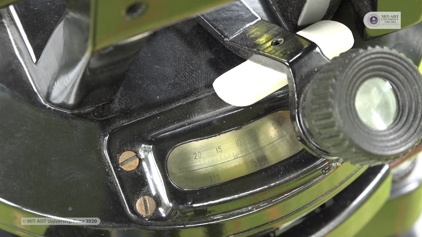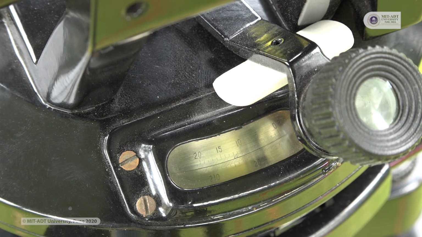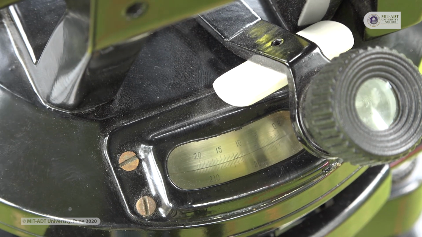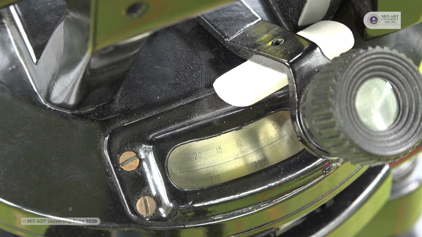For example, if we take 20 to 15, in the 20 to 15 we have 10 lines. So 5 big lines are there and 2 small lines are there. One small line gives us a reading of 20 seconds.